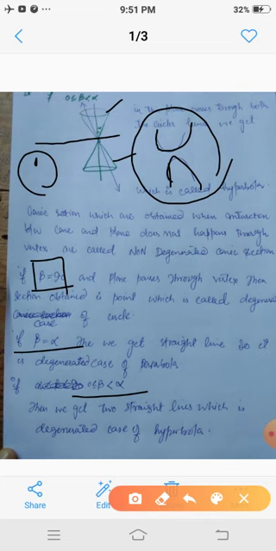Now inshallah, in tomorrow's video lecture we will discuss these four non-degenerate cases, that is circle, parabola, ellipse and hyperbola, one by one, and we'll do problems on these four conic sections.